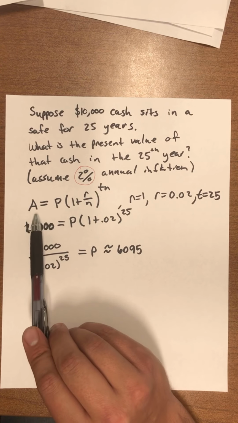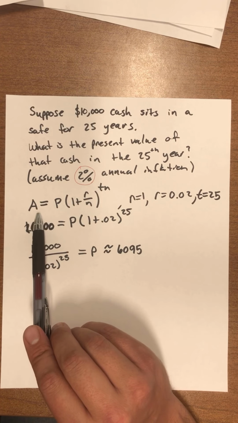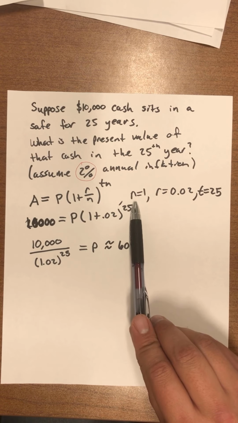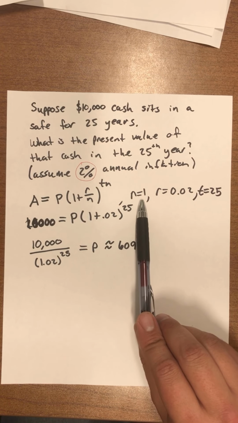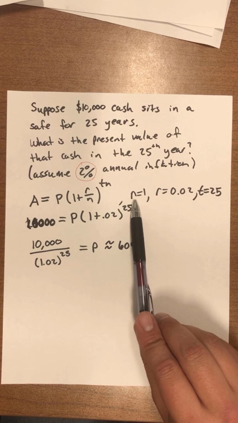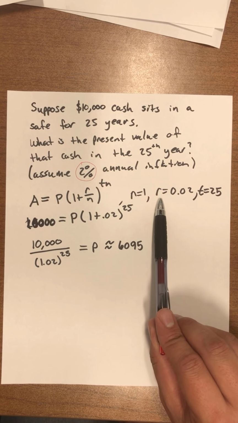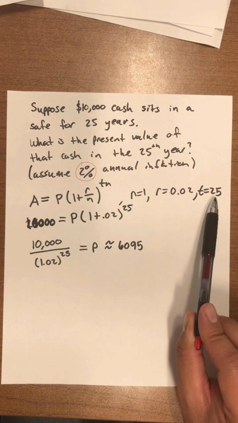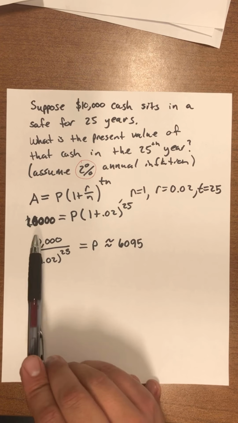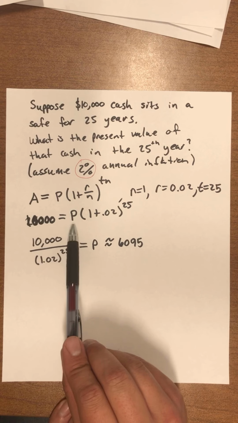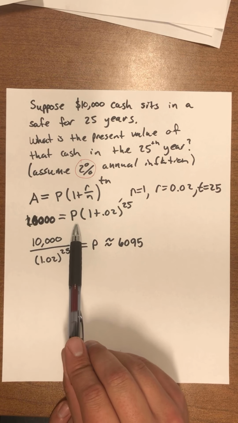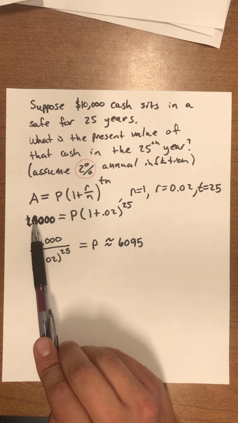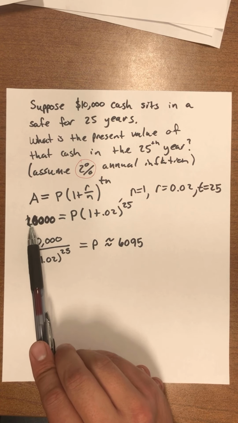So this is still the compound interest. Now we're looking at annual inflation, so we're not compounding quarterly like in the last example. So n equals 1, the rate is 0.02, and t is 25. However, the difference here is that we're not taking $10,000 and investing it at a 2% increase. Our amount at the end of this time is $10,000.